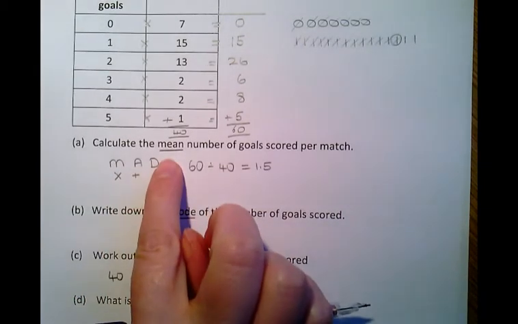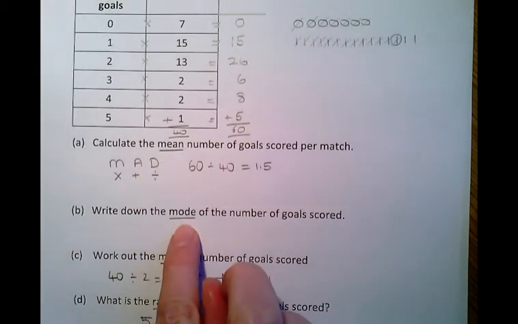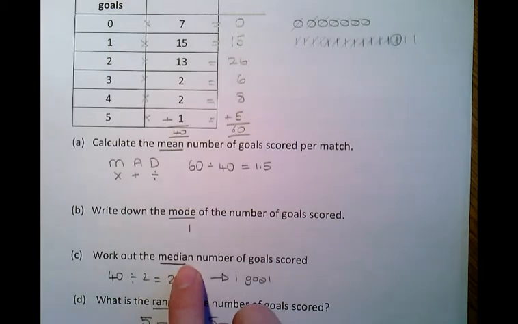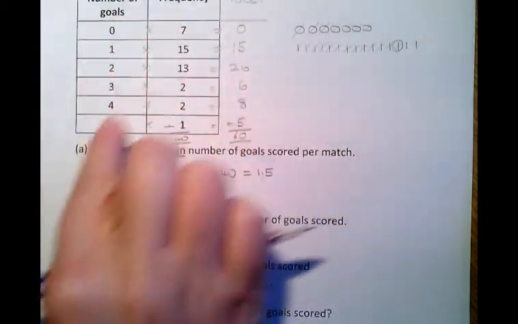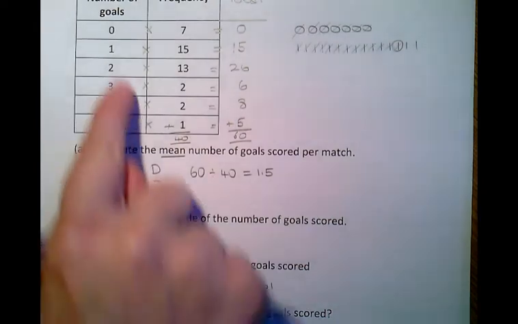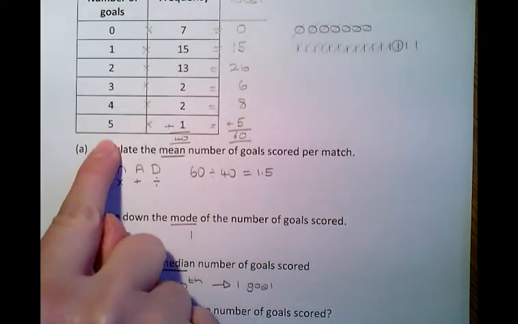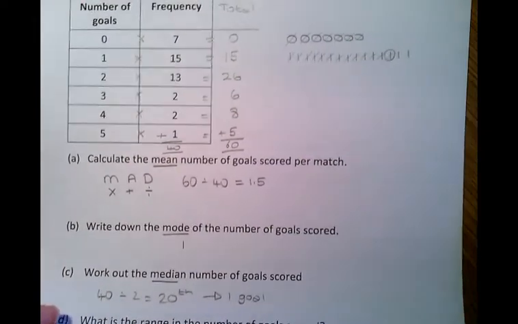So mean, you do MAD. Mode, look for the one with the biggest frequency. Median, half the frequency, and then count up through the frequency to see what group it falls in here. And then the range is just the biggest take away the smallest in the first bit of the table.